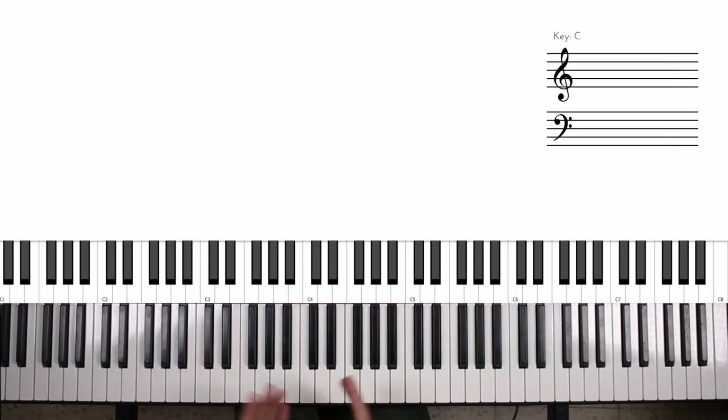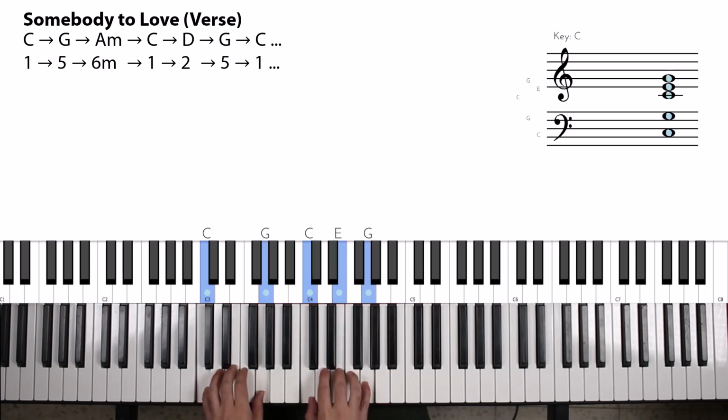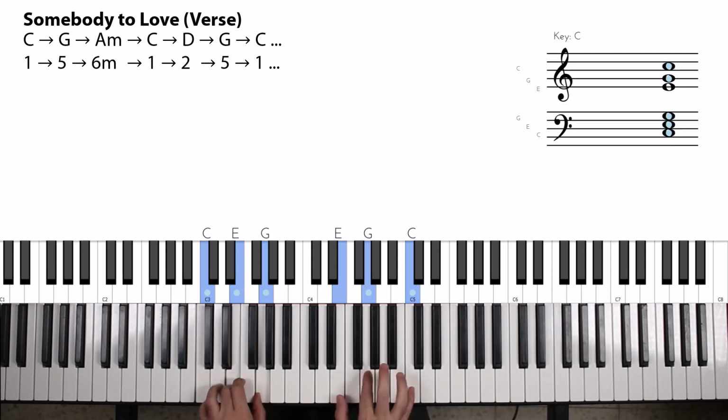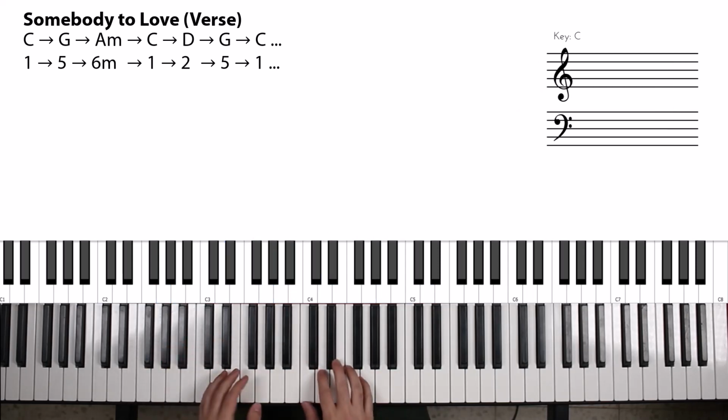Now, just to give you a few examples, let's look at some of their famous songs. So you have a song like Somebody to Love. And when you think about it, I'm playing it, I'm transposing it to the key of C major.